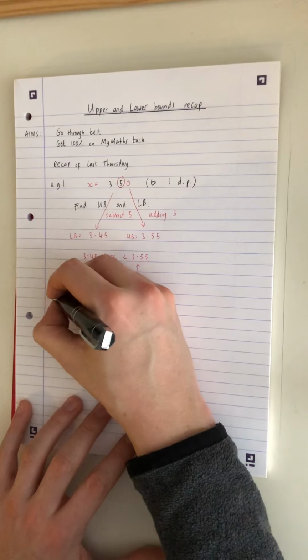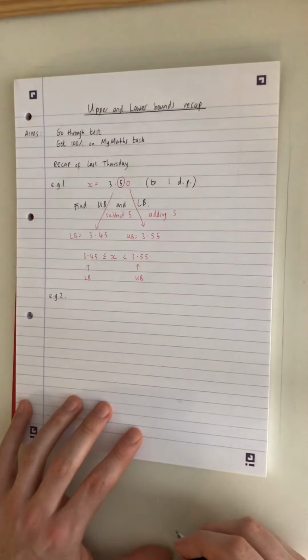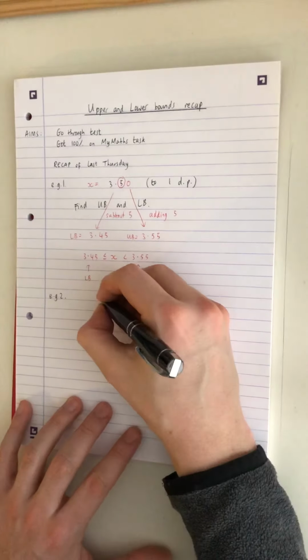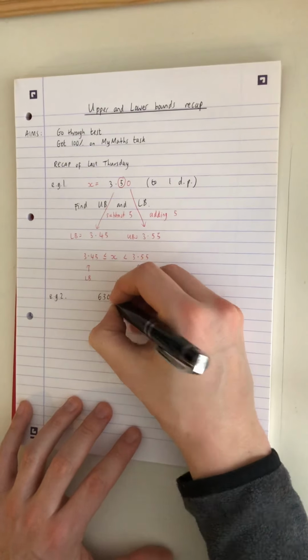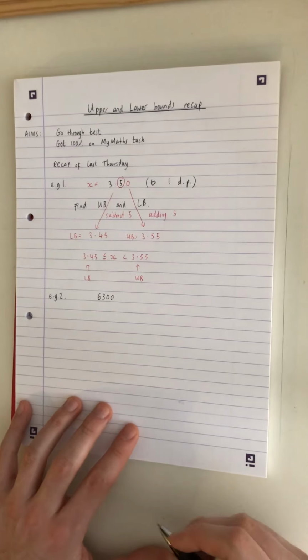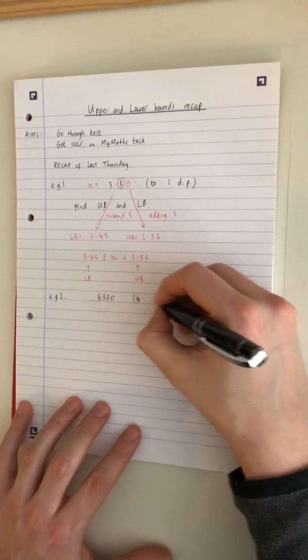Try another example, e.g. number 2. Let's pick on the number 6,300. And let's say that's rounded to the nearest 100.